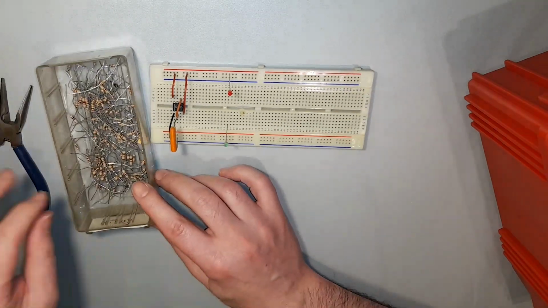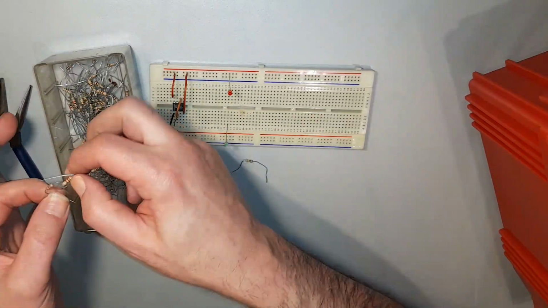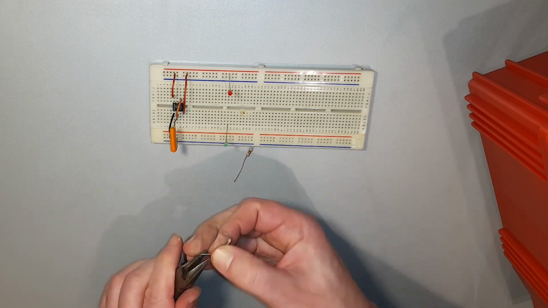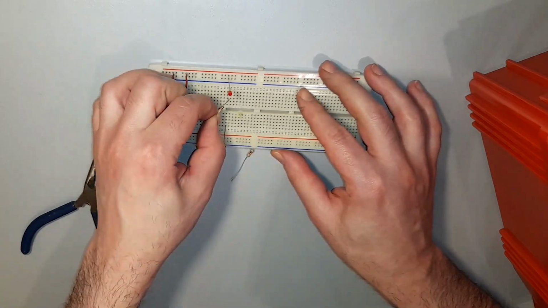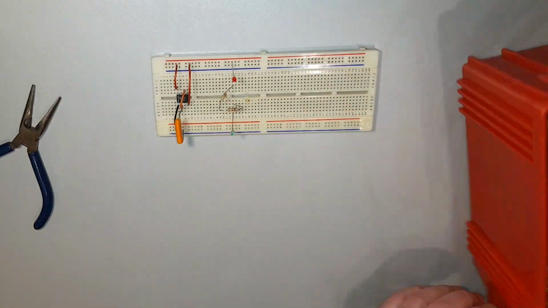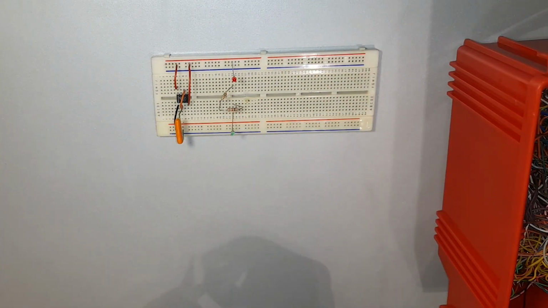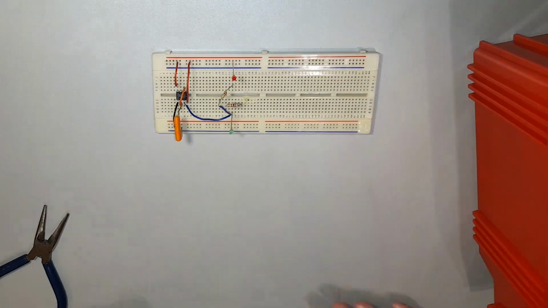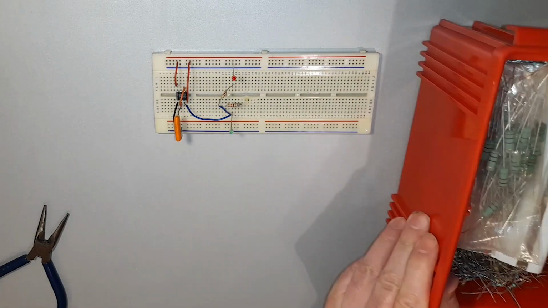The anode of the red LED connects to the 9-volt power supply, and its cathode connects to a 1 kilo ohm resistor, which then connects to the output of the 555. So you can see the output of the circuit is quite symmetrical, with the two 1 kilo ohm resistors connected together and then to the output of the 555 with the blue wire.